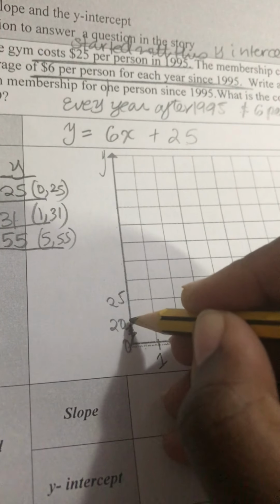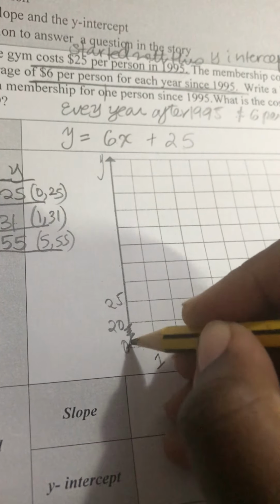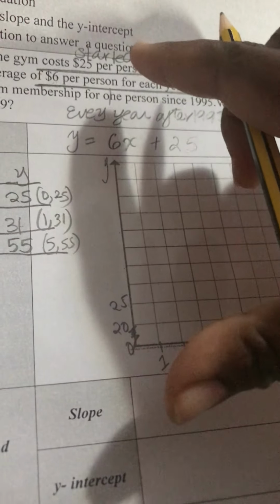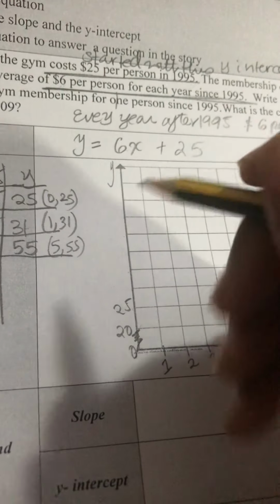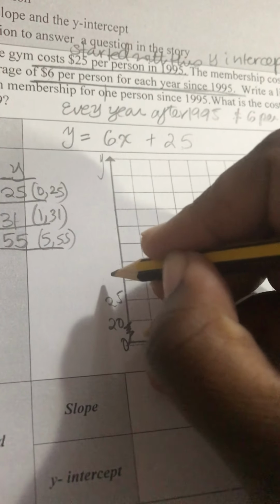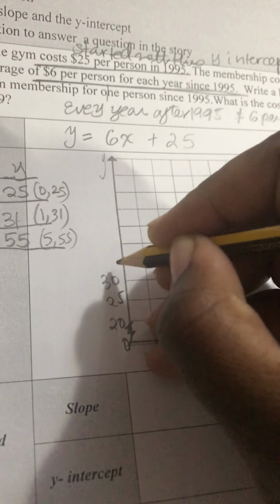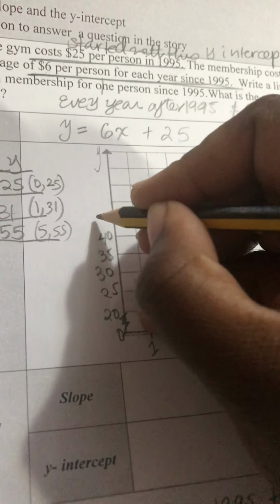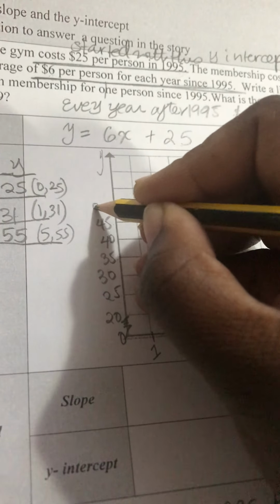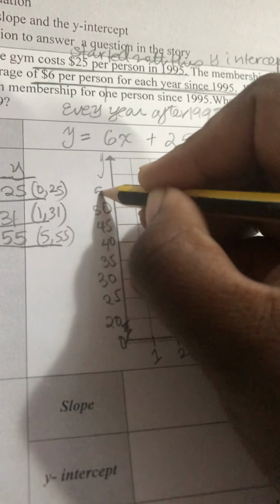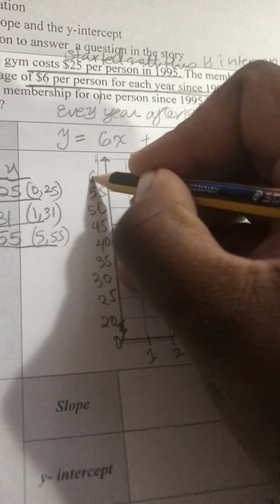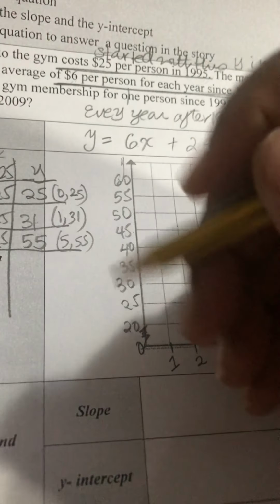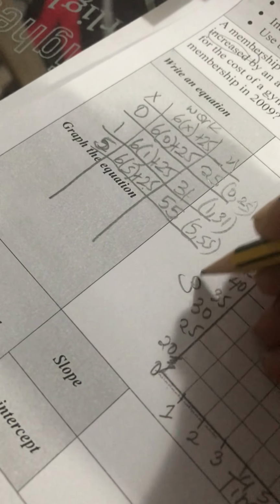I have skipped all the numbers that are friends of 5 over here because my graph is small. I cannot fit all the numbers. So then I know I'm going by 5. So 25, 30, 35, 40, 45, 50, 55, 60. Okay? Then I need to label my title for the y, which is cost.